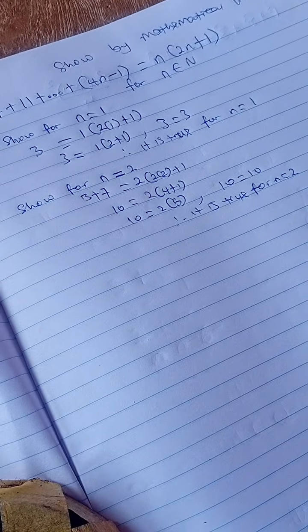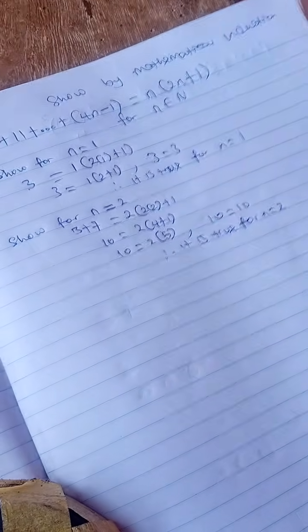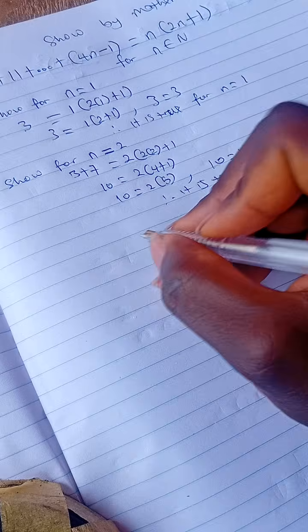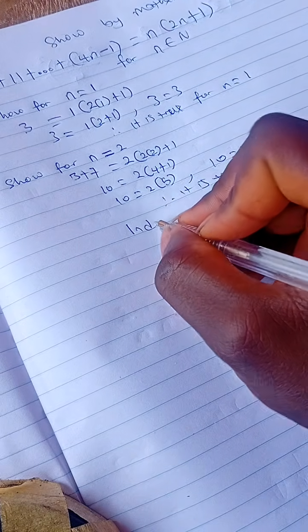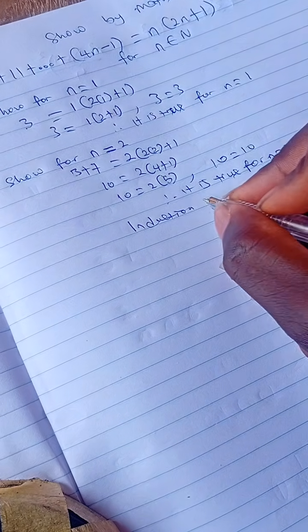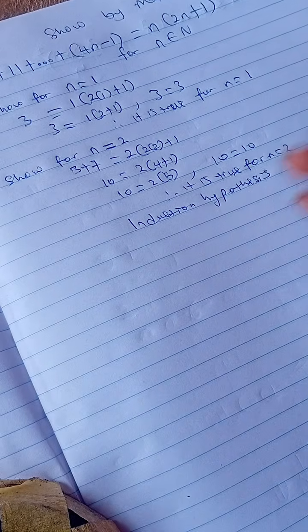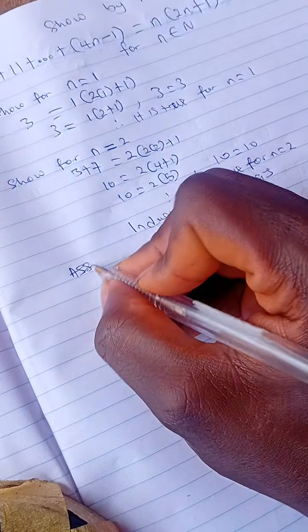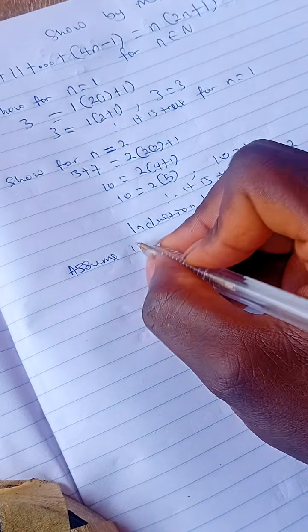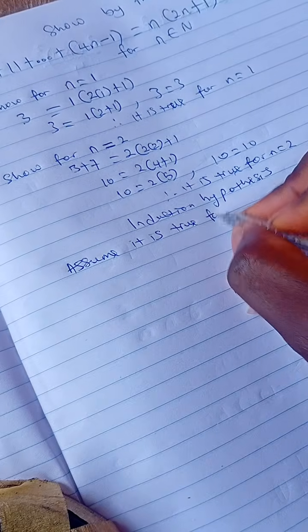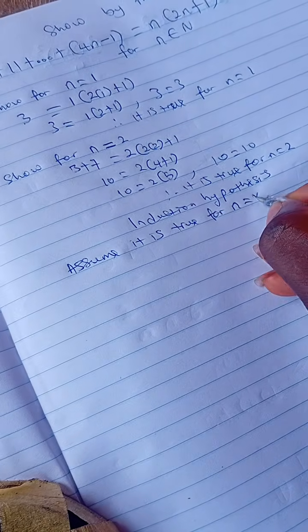Are we together? But you cannot be trying all those numbers. Show it's true for 3, show it's true, no. But you are going to assume. That's what we call our induction hypothesis. Whereby you are going to assume it is true for n equals k.